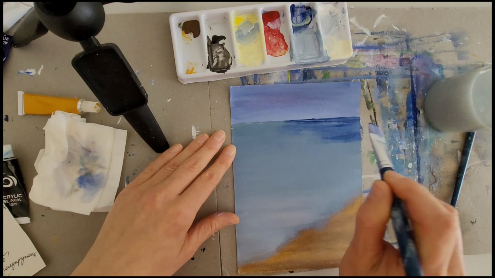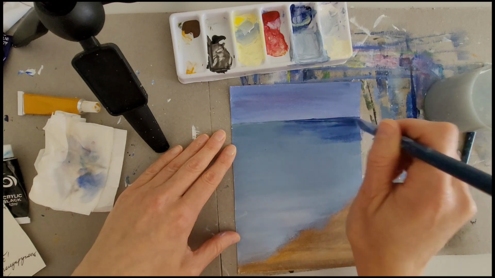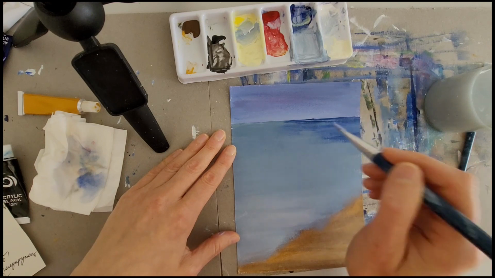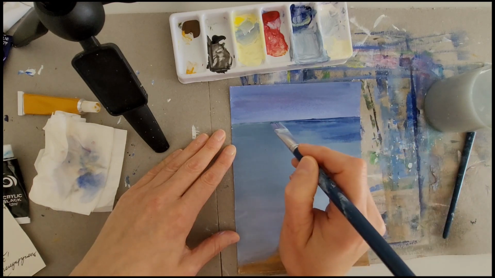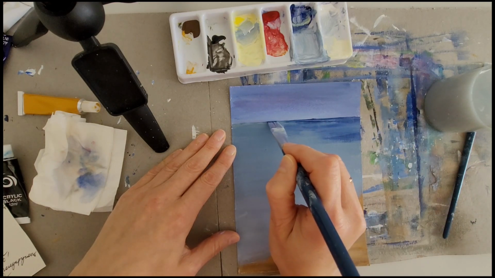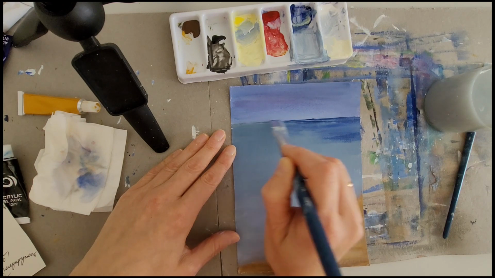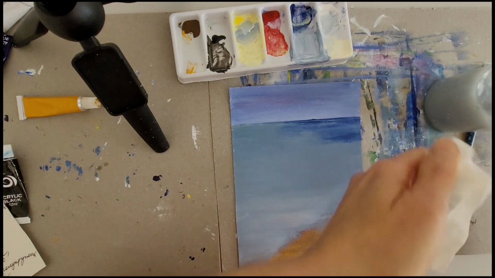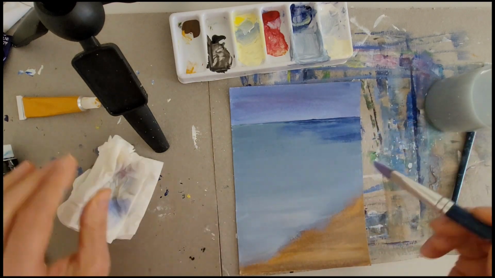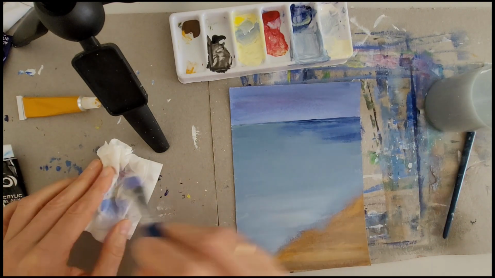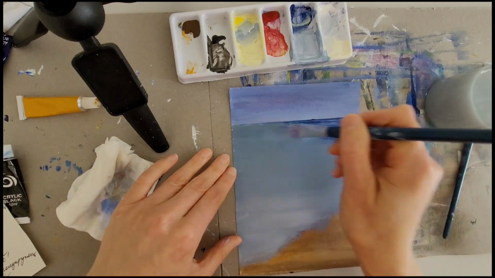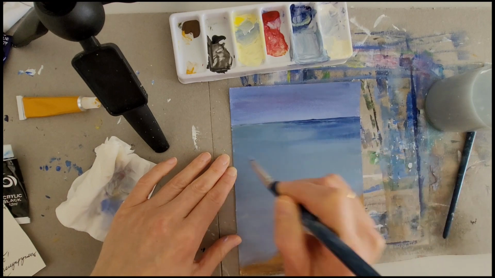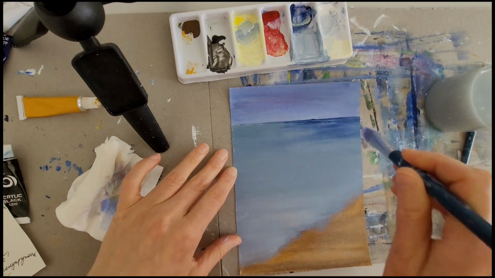So this darkness is only on the right part, the right upper corner of the sea. Not everywhere, only this part is in the shade. And with this shade we can actually represent the spheric form of our globe. So I try to do a smooth transition with the wet edge of my brush.